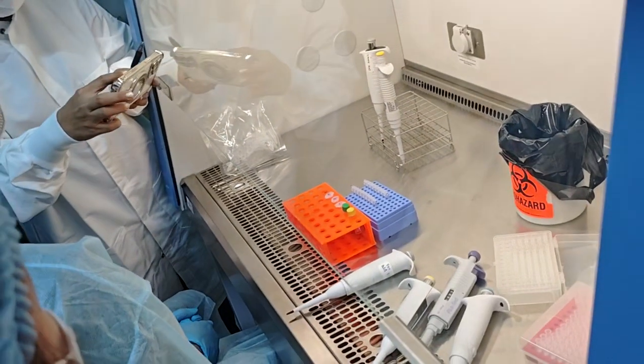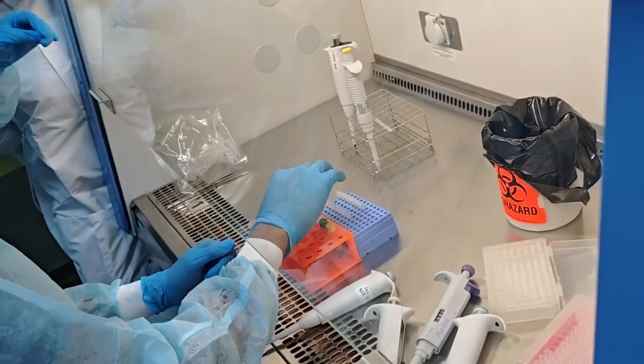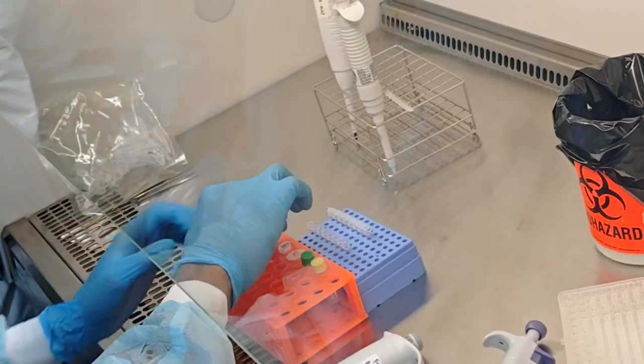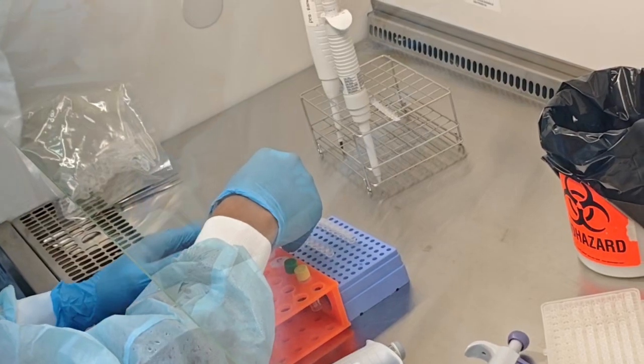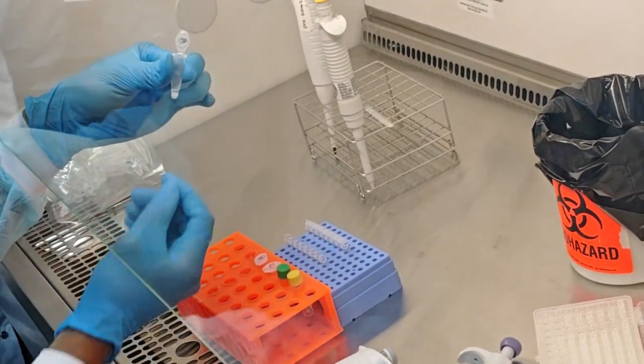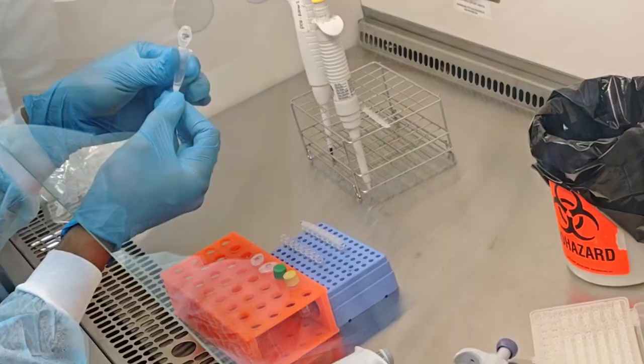Make sure nothing is touching the cap. And then with that, you can open one and open one and open one.